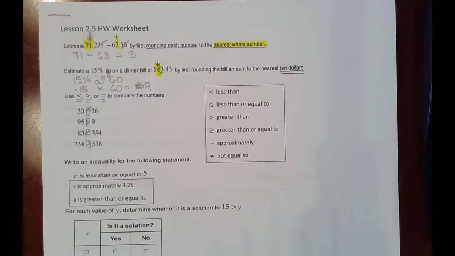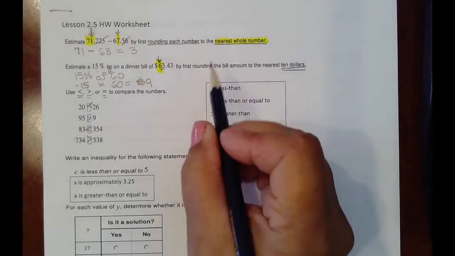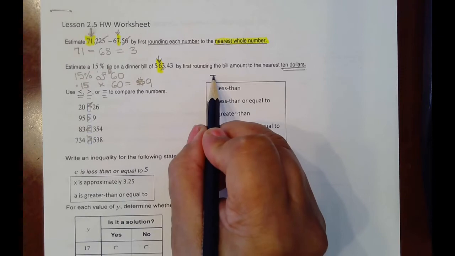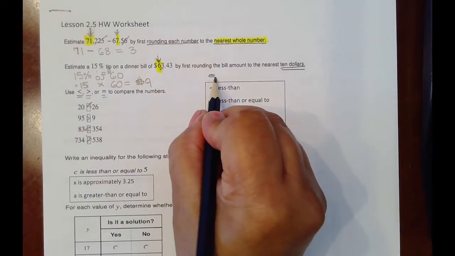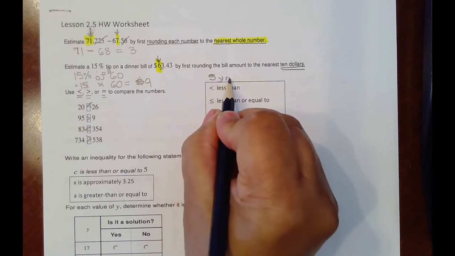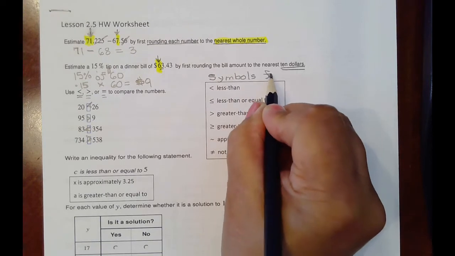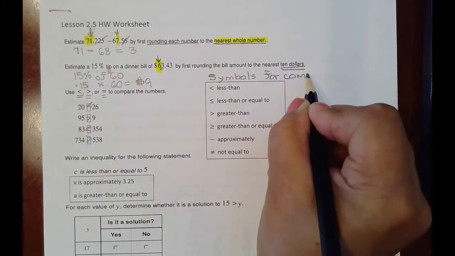In the next set of problems, still concentrating on the concept of inequality, and you can put that here, that you have some inequality symbols. So you could label this symbols for comparing numbers.